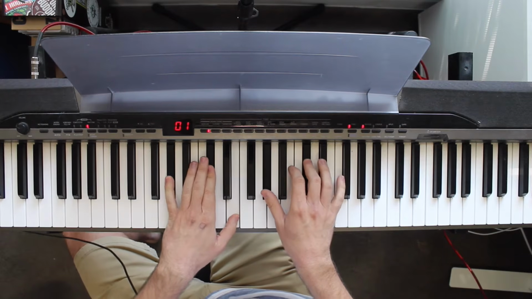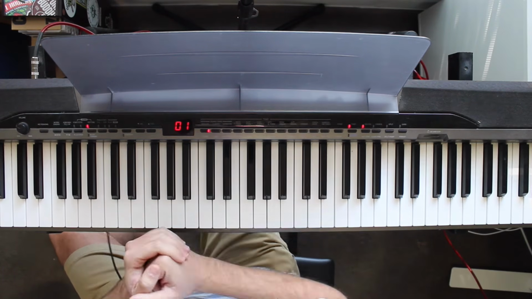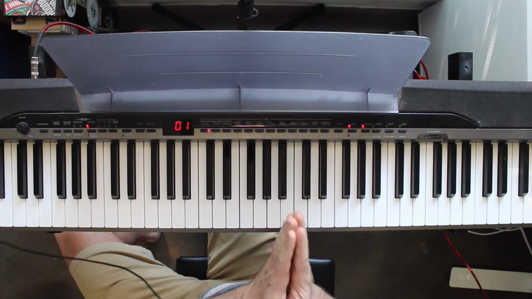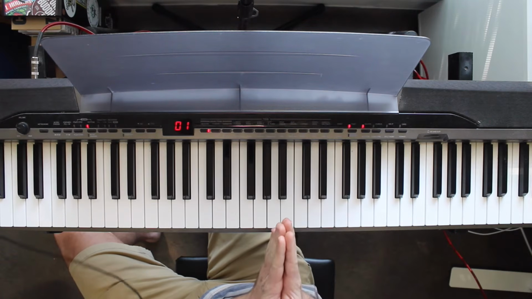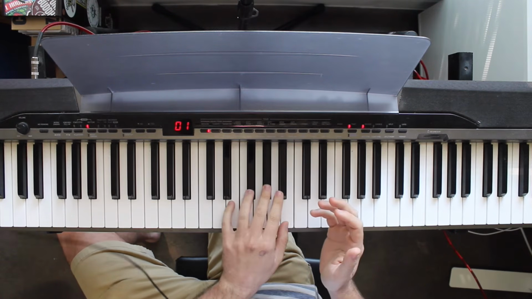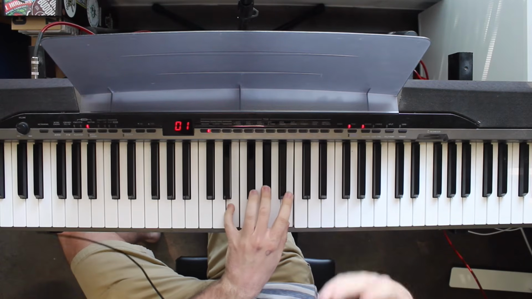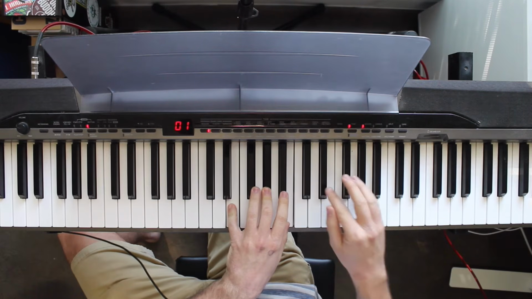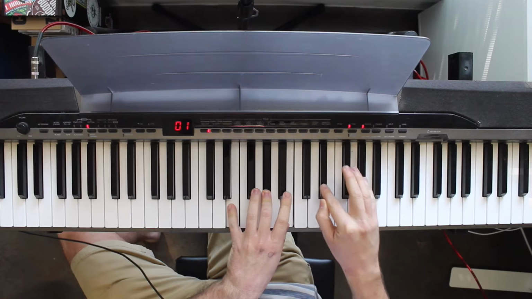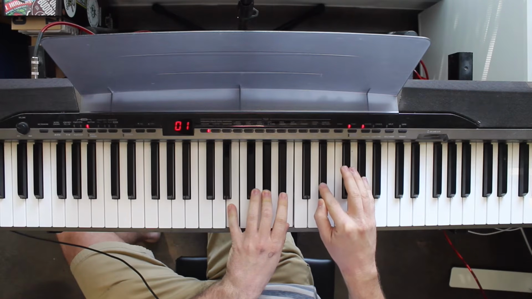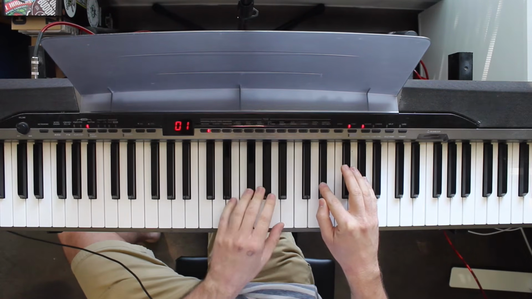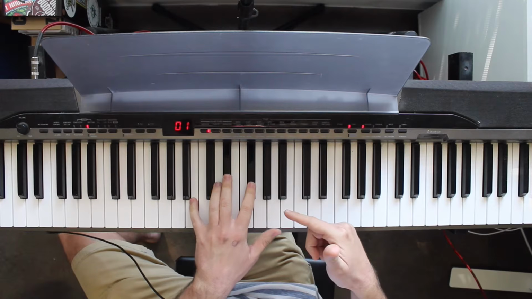Okay, so let's learn this next part. So the chords in this part are pretty straightforward. I'm going to play them now. It starts with an E major chord. It's actually an E major 7th, but we're going to be playing the 7th note in the right hand as we play the melody. So it's an E 7th, then you move to a B.